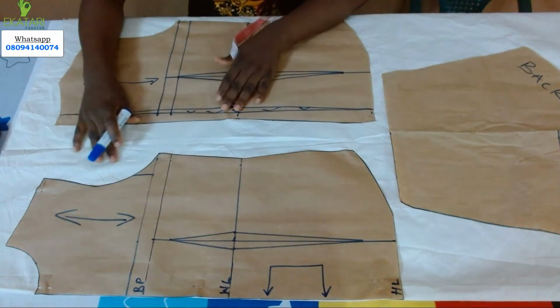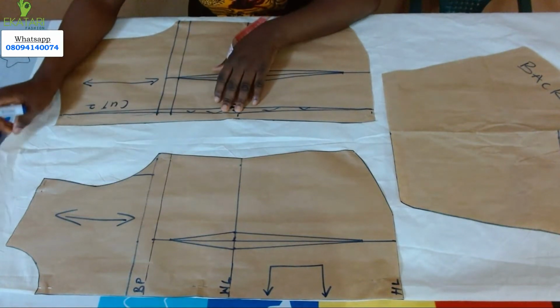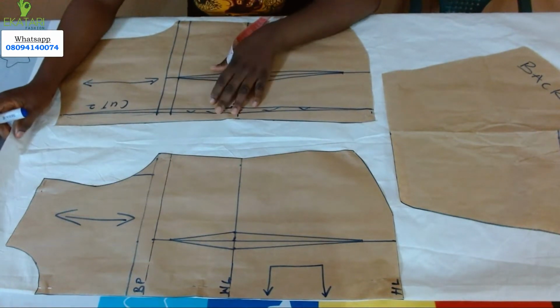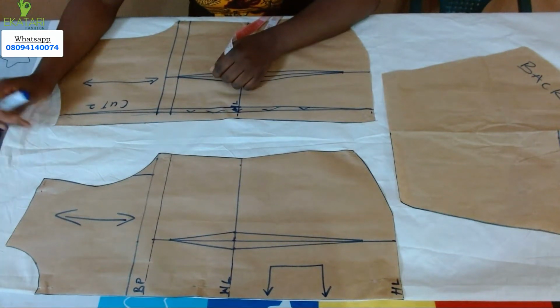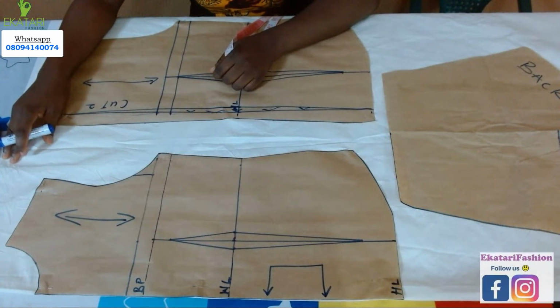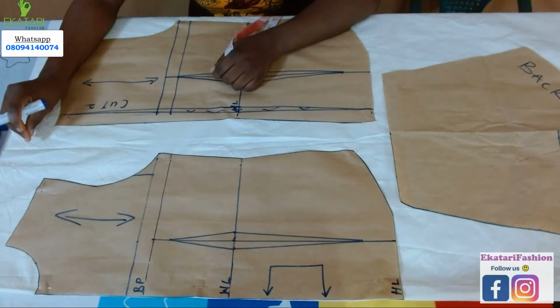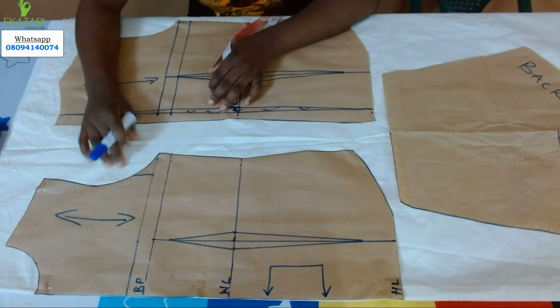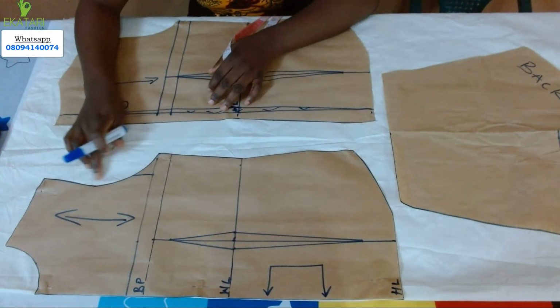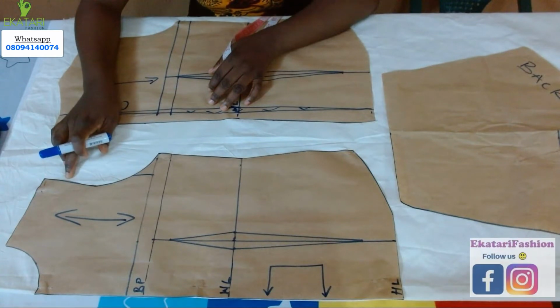We are using this fabric, it's called calico material. It's very good for beginners because you can see clearly wherever you make an error, wherever you didn't sew straight. If your stitches are not straight, you get to see it.